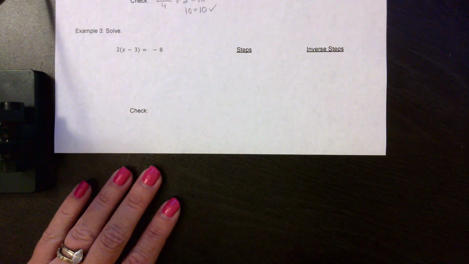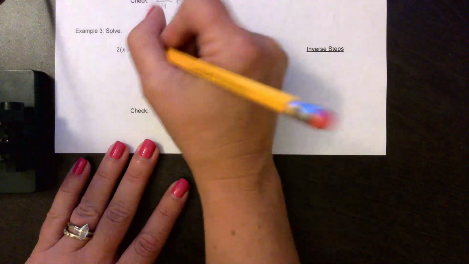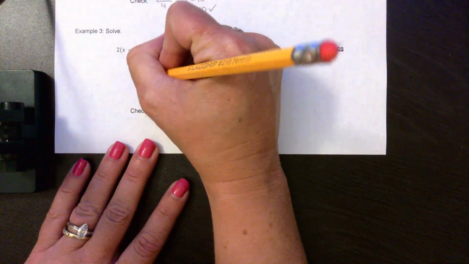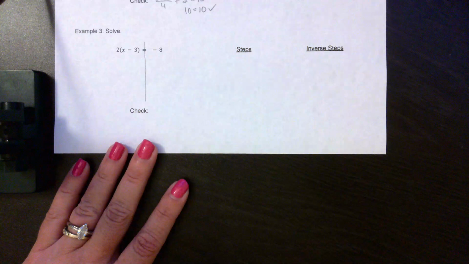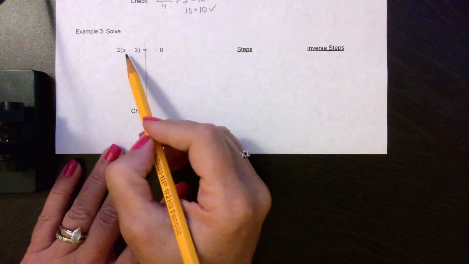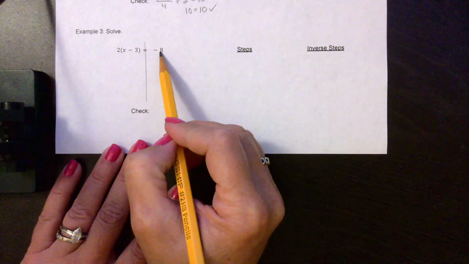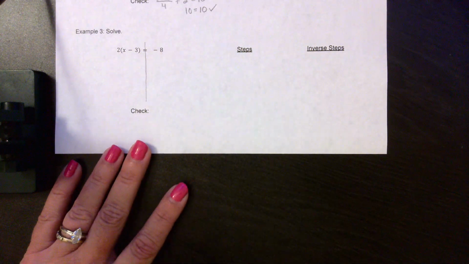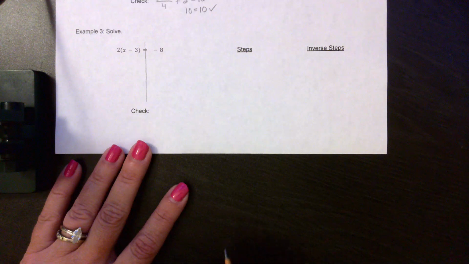This is for example 3. We are still working on our goal to solve one variable equations using inverses. So here for example 3, again, best practices, we're drawing our line straight through our equal sign, reminding ourselves that we have two sides of the equation, and whatever we do to one side of the equation, we have to do to the other side of the equation.